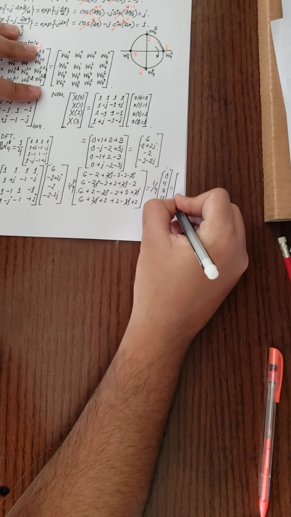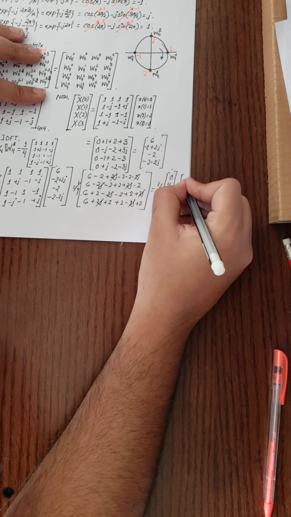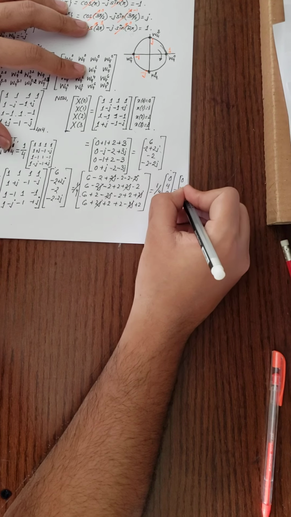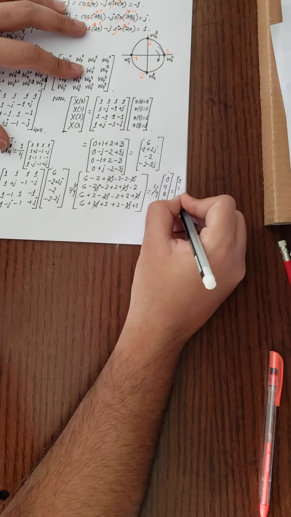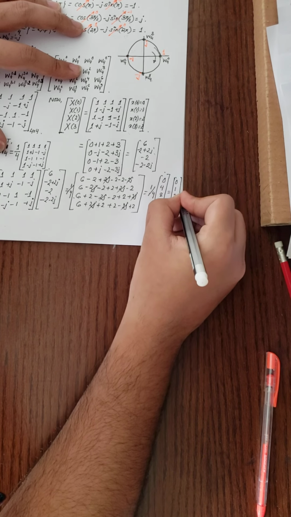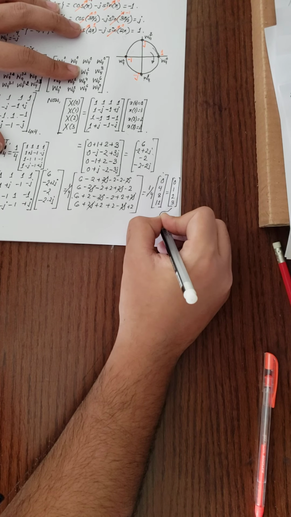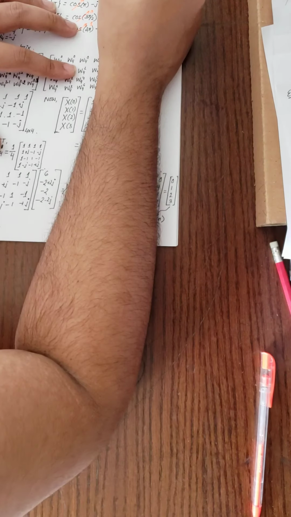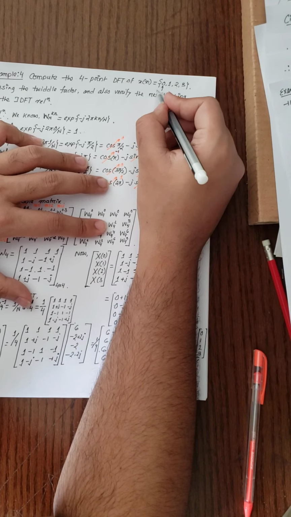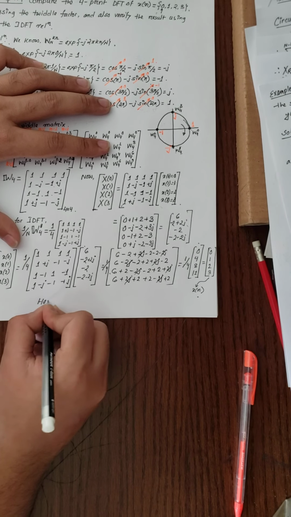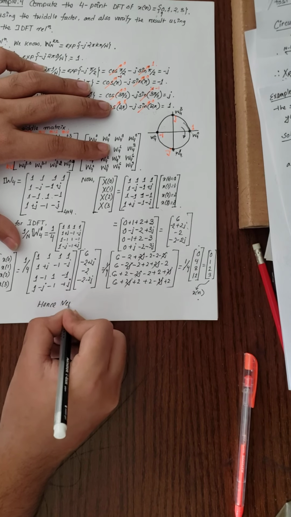Let me write it, squeeze it over here. 0 times 1 by 4 is 0. 4 times 1 by 4 is 1. 8 times 1 by 4 is 2. And 12 times 1 by 4 is 3. So this was our required x of n as shown in the question over here. So the result was hence verified.